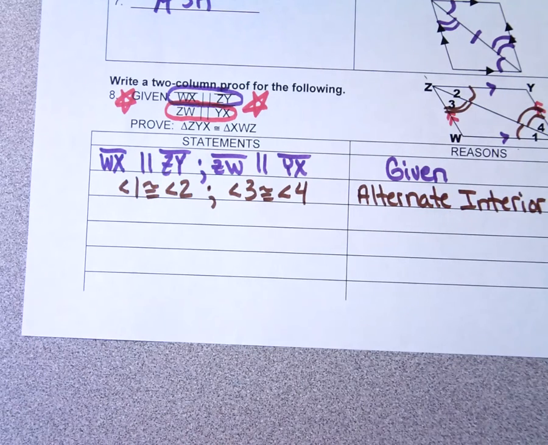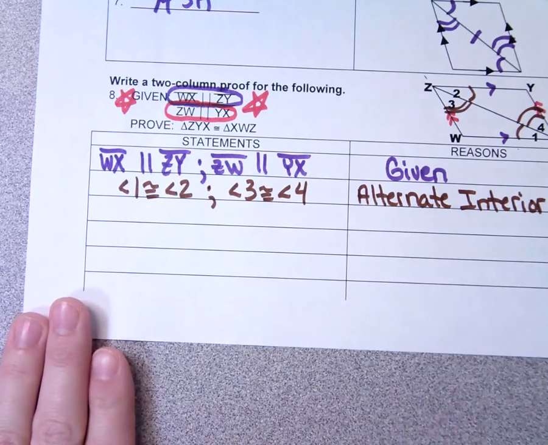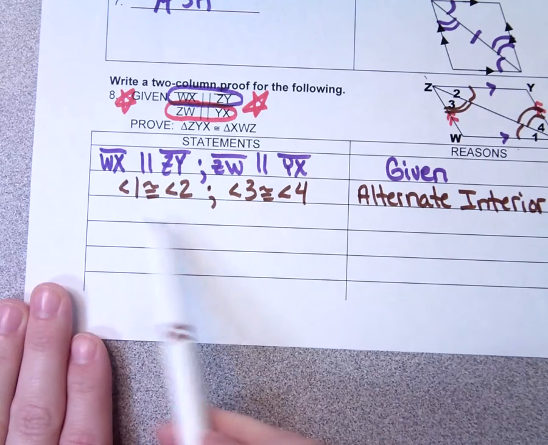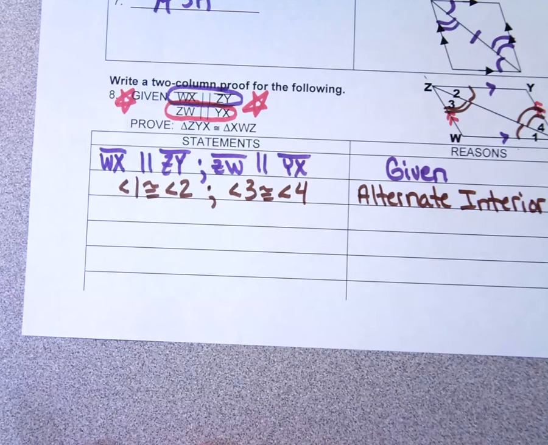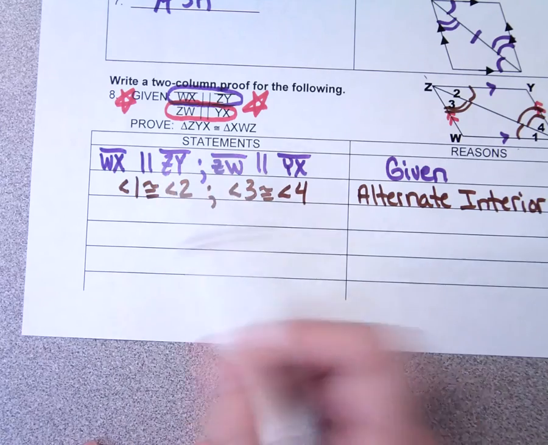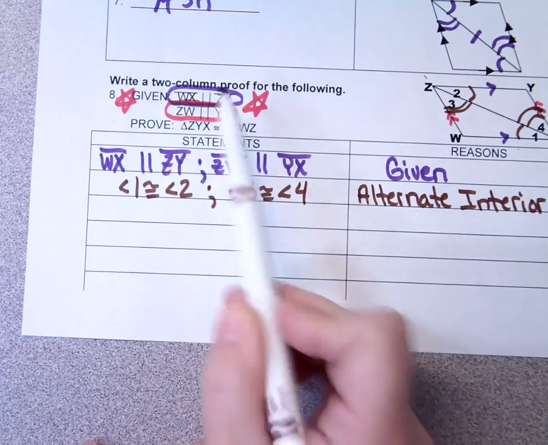And I could have written this very formally. If two parallel lines are cut by a transversal, then alternate interior angles are congruent. But I am happy if you can just tell me alternate interior angles. And I could have written this as two separate statements, but because they're congruent for the same reason, I just put it all in one box. Okay, I know all of that because of the given information. Everything I've done so far was because of what was given to me.